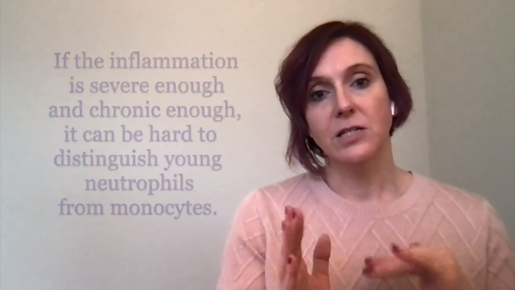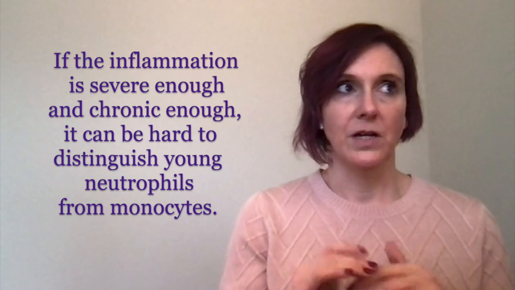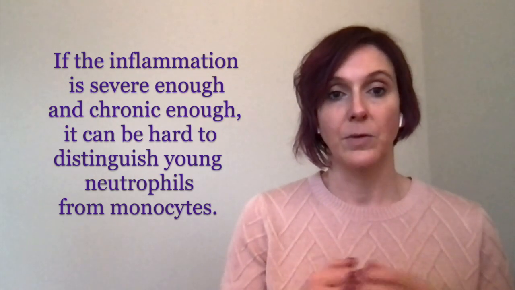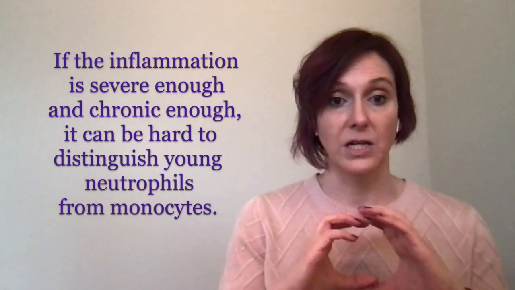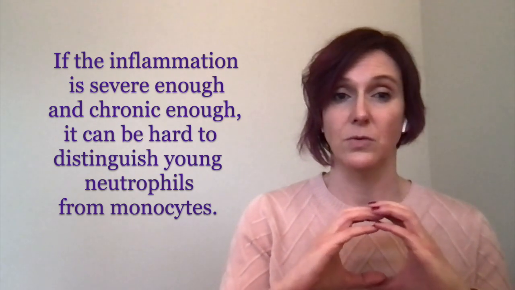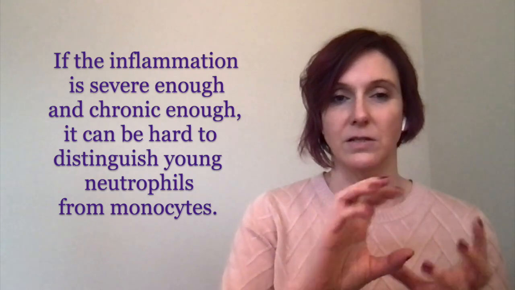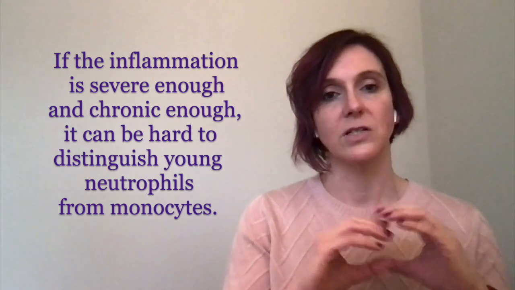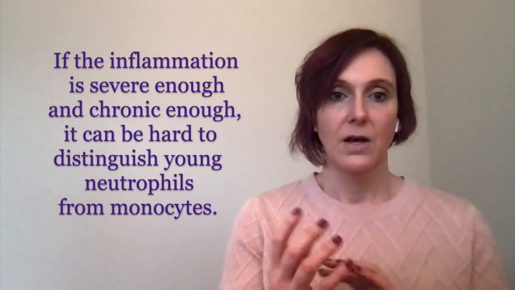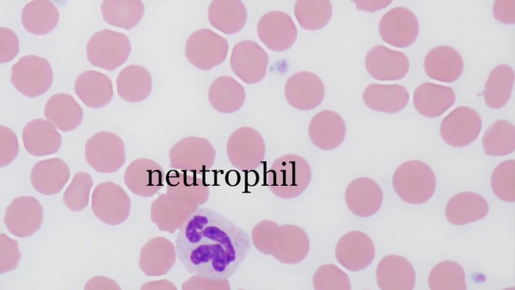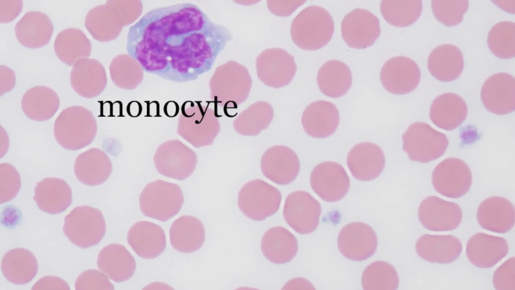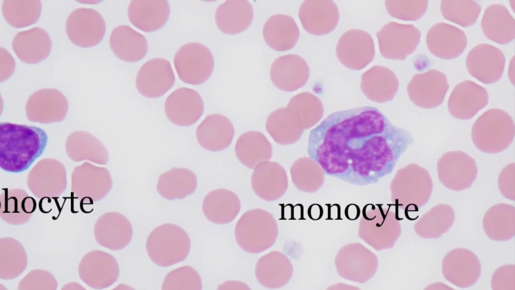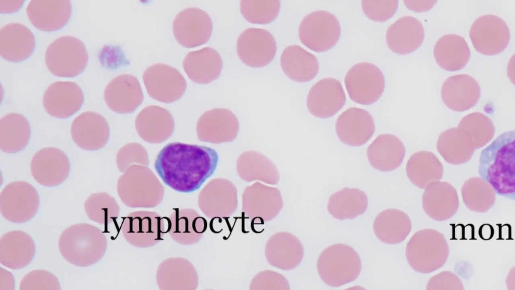The thing with toxic neutrophils is that if the inflammation is severe enough and it's been going on long enough, it can be really hard to distinguish the neutrophils, especially ones that are like bands that having that C shape to them, or even metamyelocytes. It can be really difficult to distinguish them from monocytes. And that's something that takes a lot of practice and looking at a gazillion blood films to hone that particular skill. Okay, so if it's really severe inflammation, you're looking at it, you're just not sure.